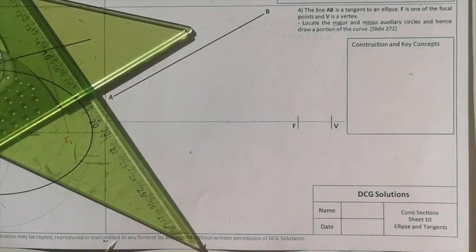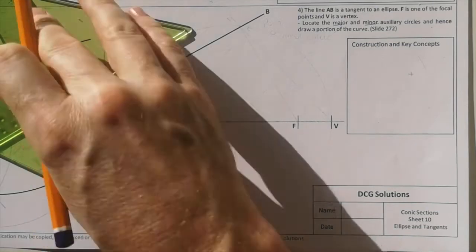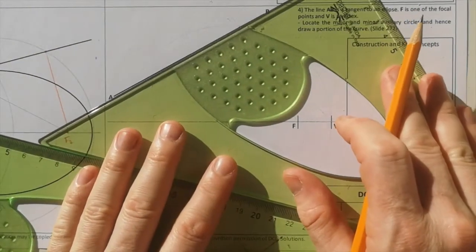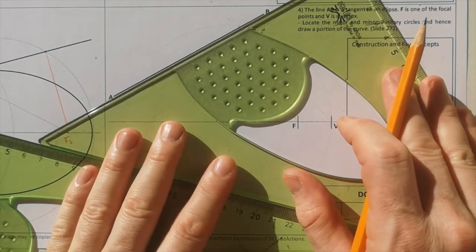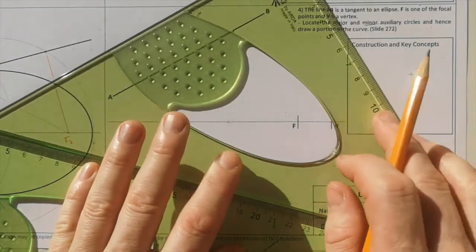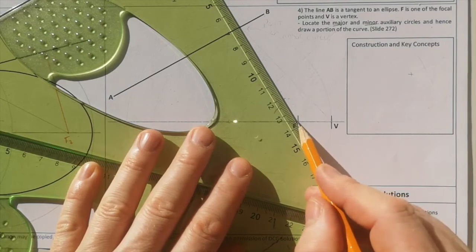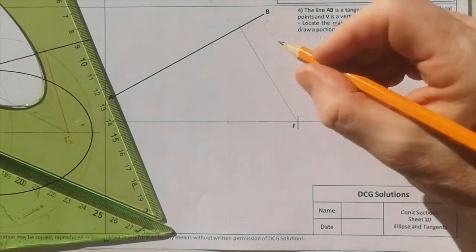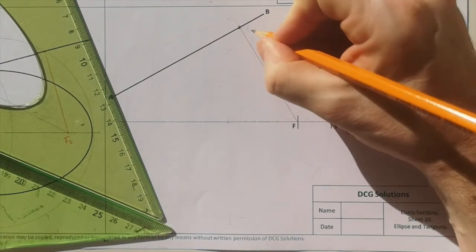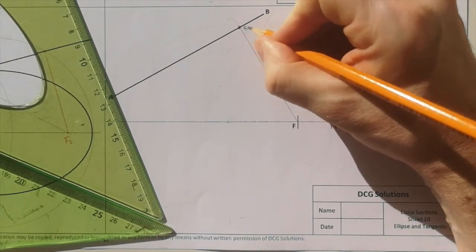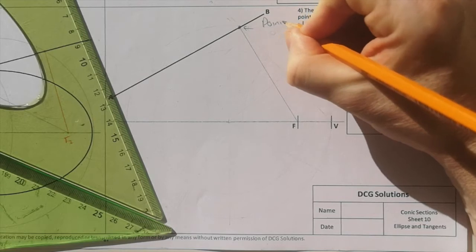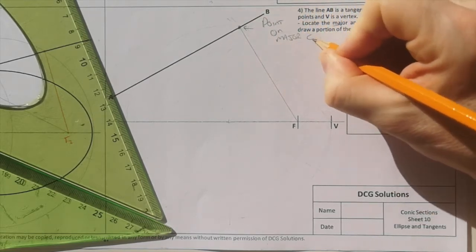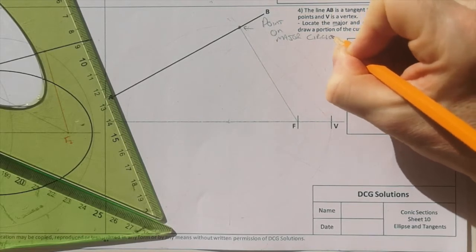Now, the first thing that it's reminding me of is that if I go perpendicularly from this line here, the tangent, through a focal point, we'll draw this line here. We of course get, on this here, that little bit there is a point on the major circle. Now, how does that help me?